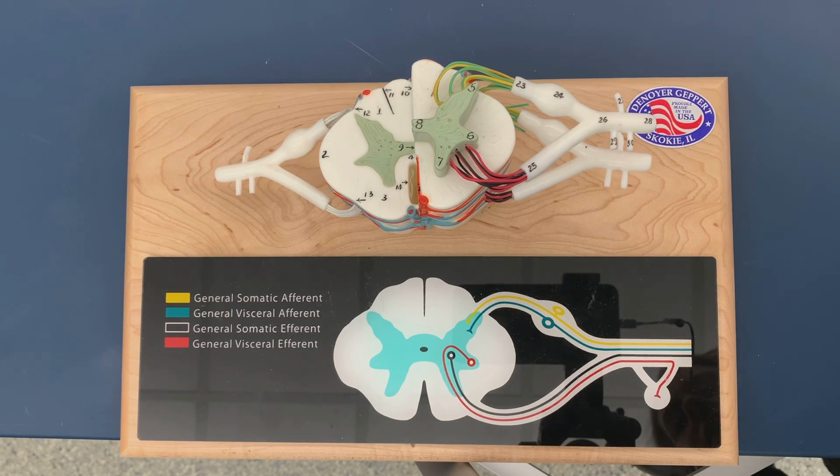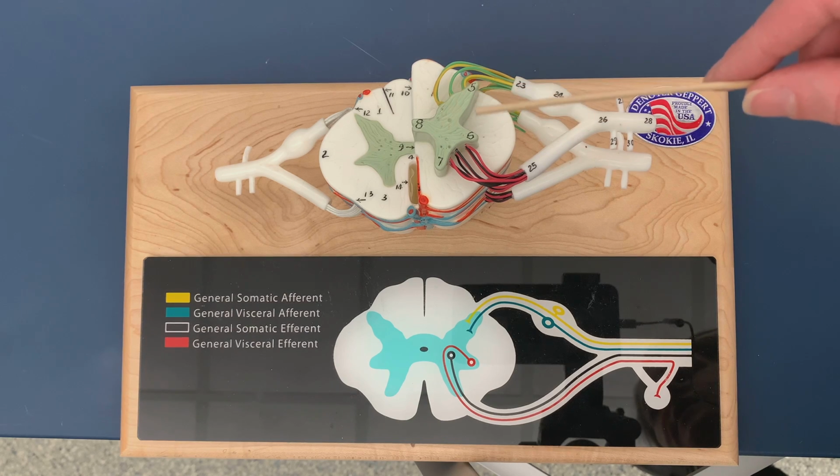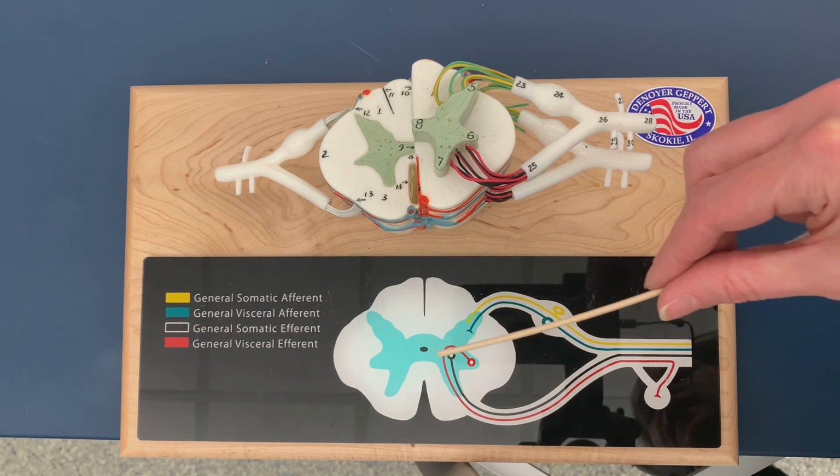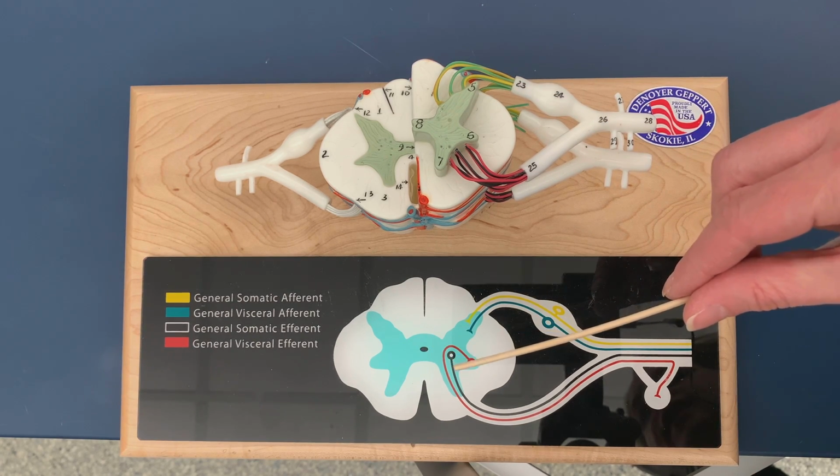All right, we're looking at a cross-section of the spinal cord, and the first thing that we have to do is differentiate between the gray matter, which is in the central portion of the spinal cord, and the white matter, which is on the outside of the spinal cord. When you look at the gray matter, and you can see in this view down here, it tends to look like wings of a butterfly.